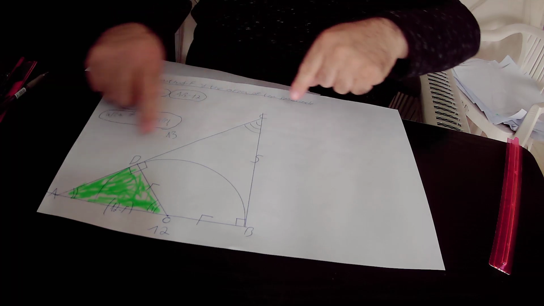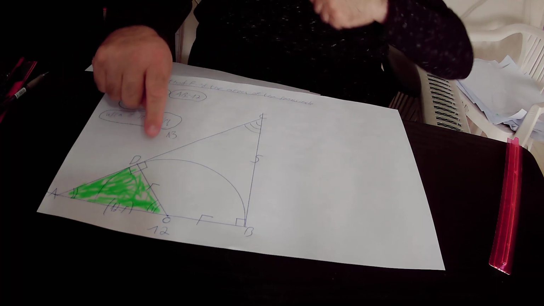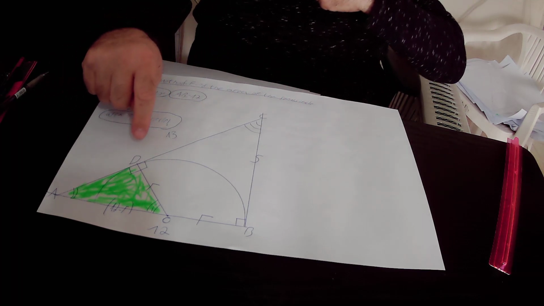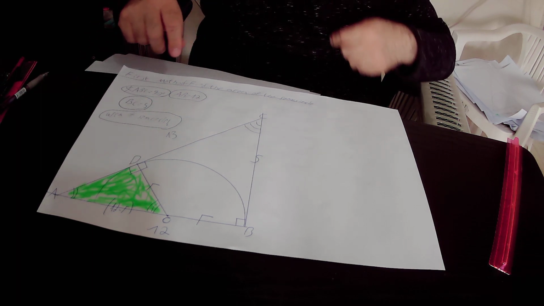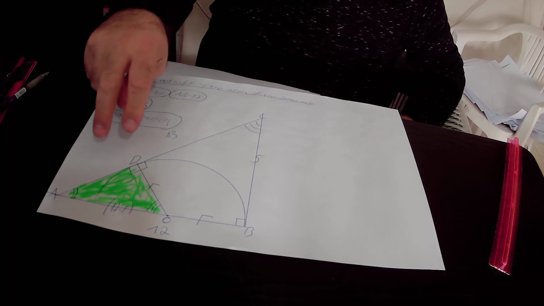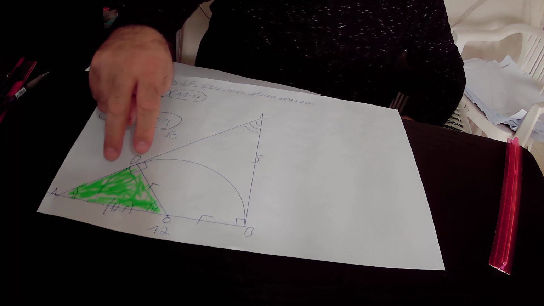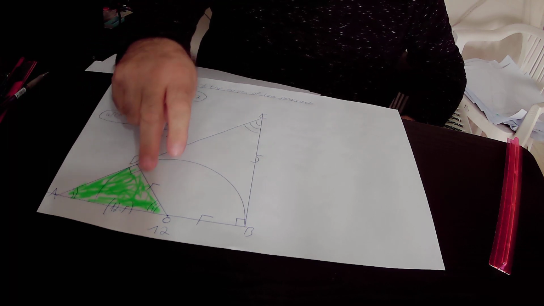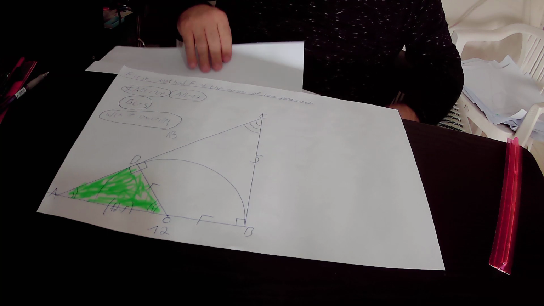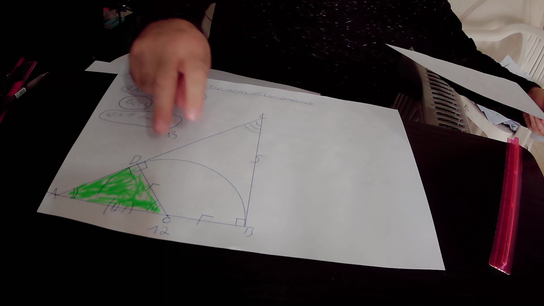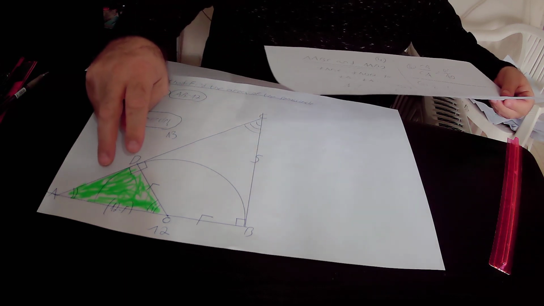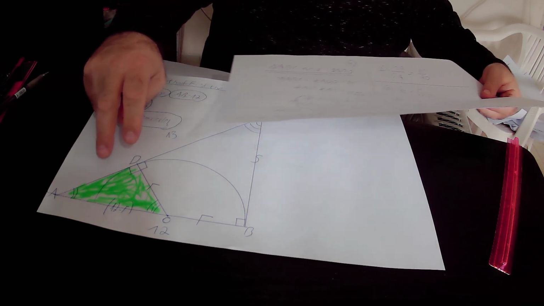Therefore, the tangent CA will be perpendicular to this radius. That is to say, this angle will be equal to 90 degrees, and this angle will also be equal to 90 degrees. So we found out that the green triangle is a right triangle. Triangle ADO is a right triangle. Then we actually proved that the big right triangle, triangle ABC, is similar to the green right triangle, triangle ADO.